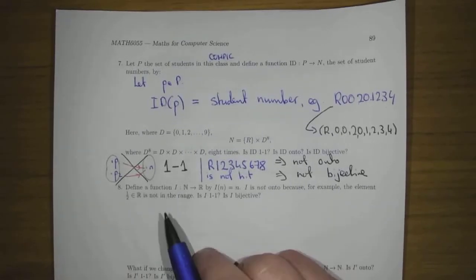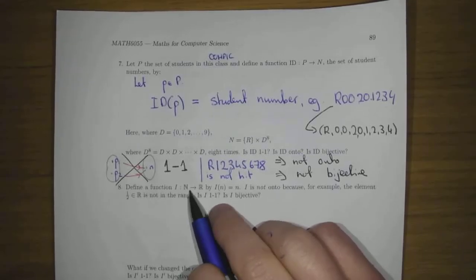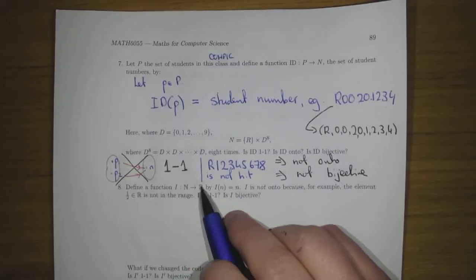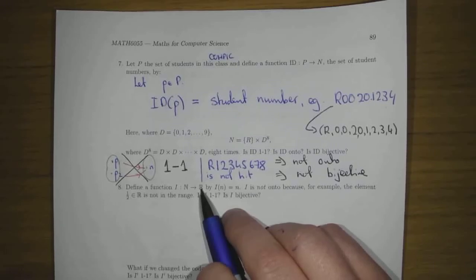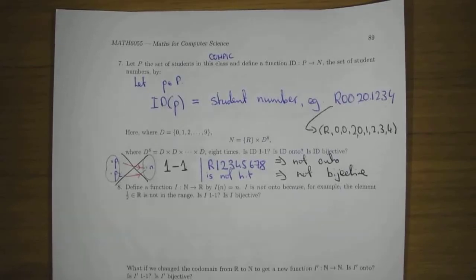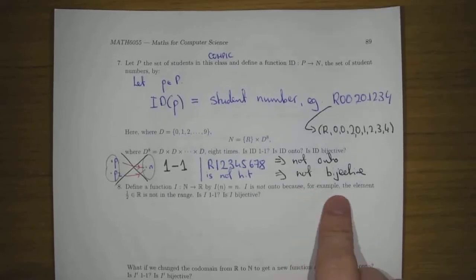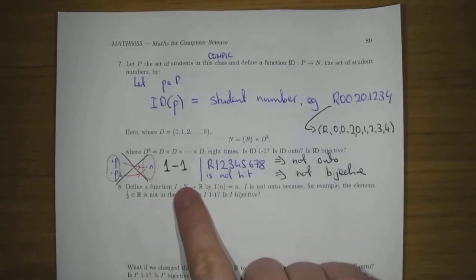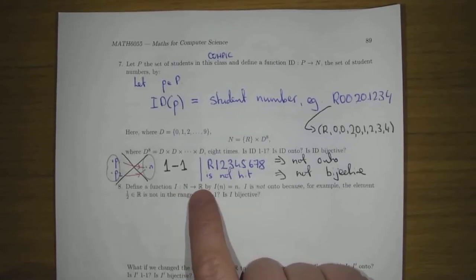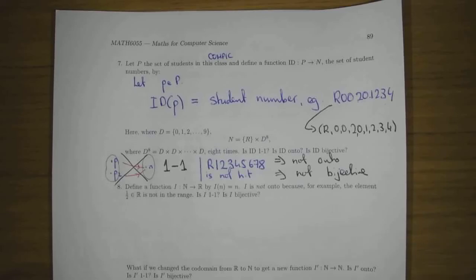Okay, so define a function I from the natural numbers, now this is where you do in this chapter need to know those number sets. I think this is the very first thing we actually looked at. From the natural numbers to real numbers, this is the counting numbers 1, 2, 3, 4, 5, etc. And this is all the real numbers, all positive, negative, decimals, everything. By a natural number sent to itself. It's not onto because a half is not in the range. So like you're putting in natural numbers, can you get out a half? You can't.